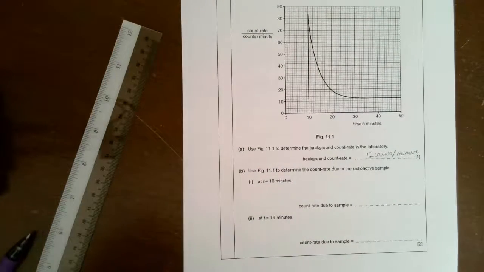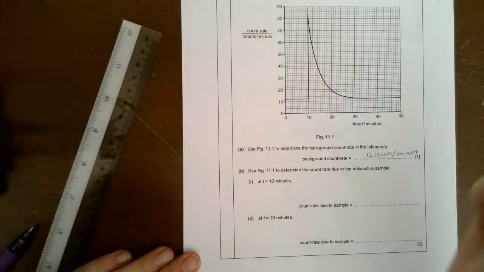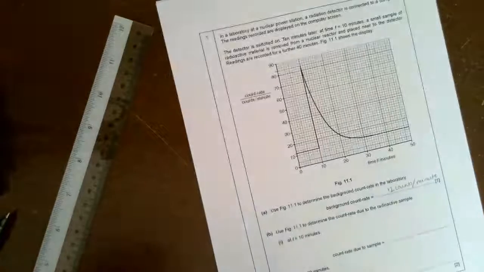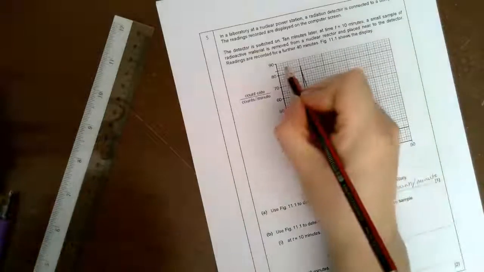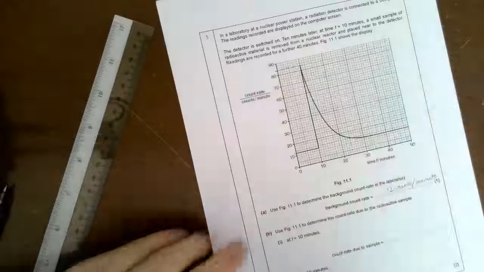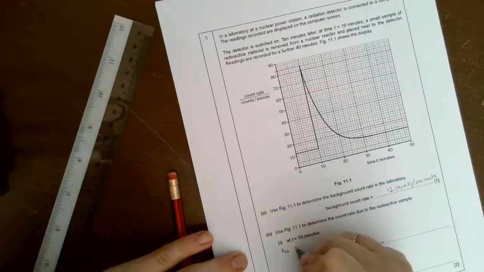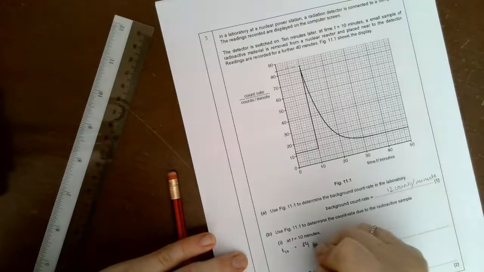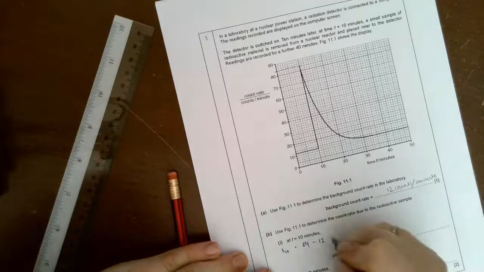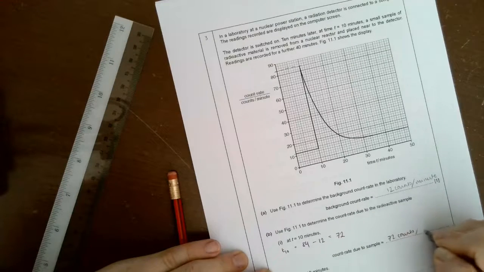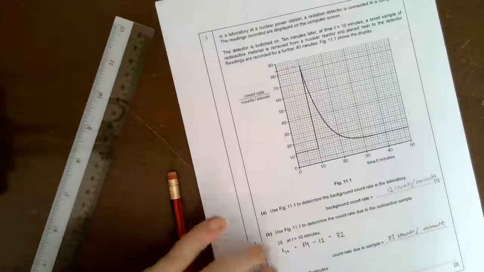Okay, so use the figure to determine the count rate due to the radioactive sample at t equals 10 minutes. We look at the spike, and at 10 minutes, hopefully what you can see is that that's at 84, if I track across here. Sorry, it's not a very straight line. So at t is 10, I do have 84 counts, but I'm going to minus the 12 background radiation, and I get 72. So I get 72 counts per minute.